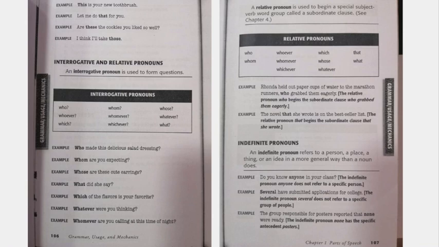Okay. Now, a relative pronoun is used to begin a special subject-verb word group called a subordinate clause. So the other one is used to ask questions, and the other one is a special subject-verb word group, which is also known as a subordinate clause.